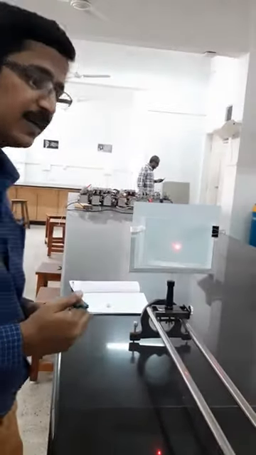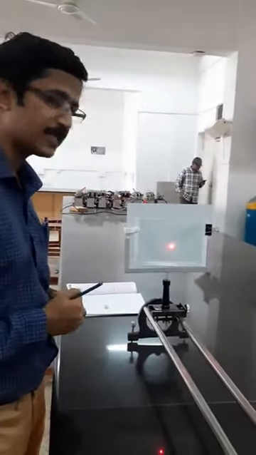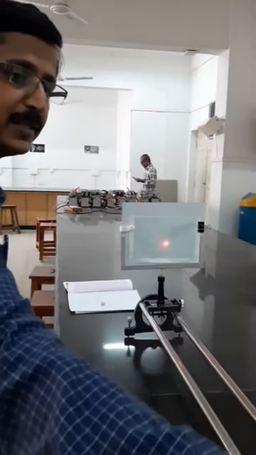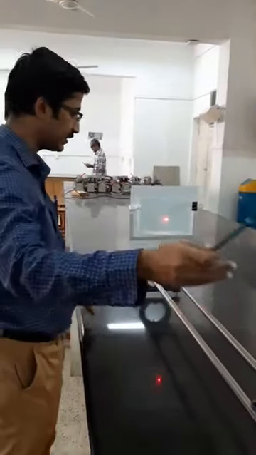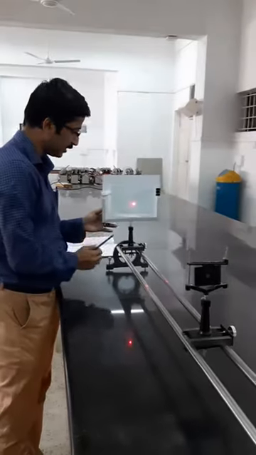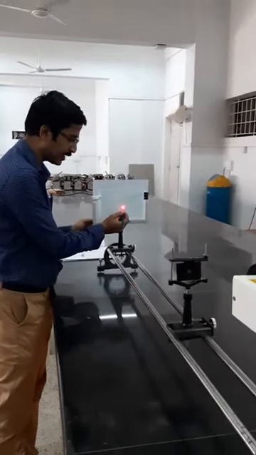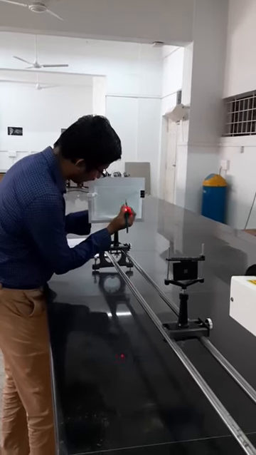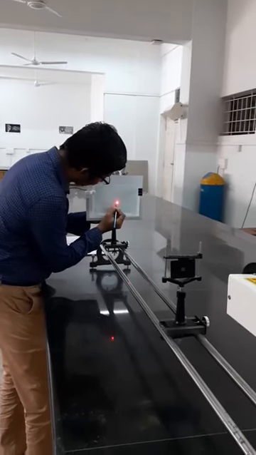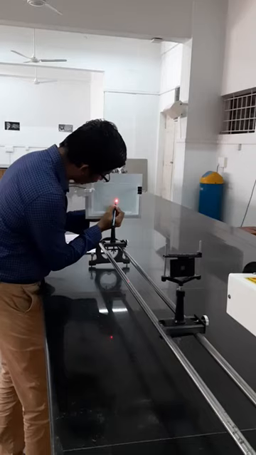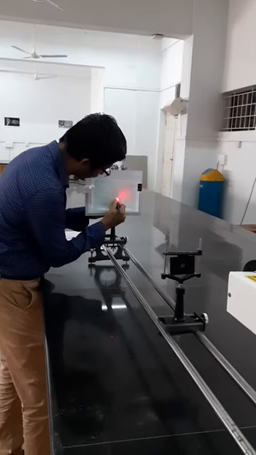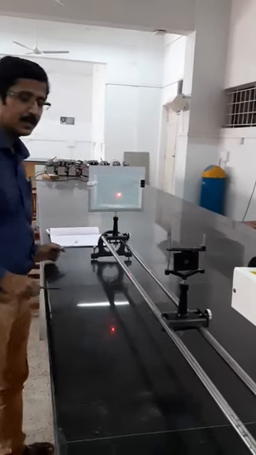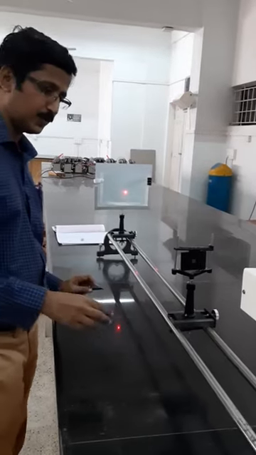The first step to performing this experiment is to note that the laser light from the laser falls on the screen. You see that there is a bright red spot on the screen, and you have to mark the position of the spot with a pencil. So you put the pencil on the dot and make this mark. Okay.